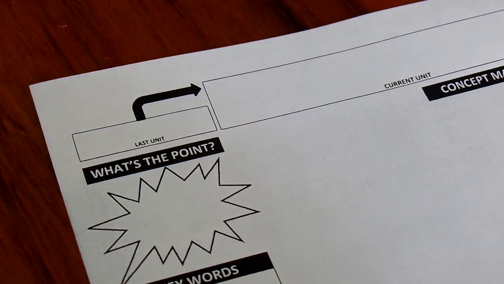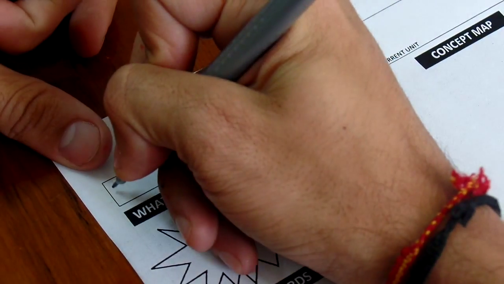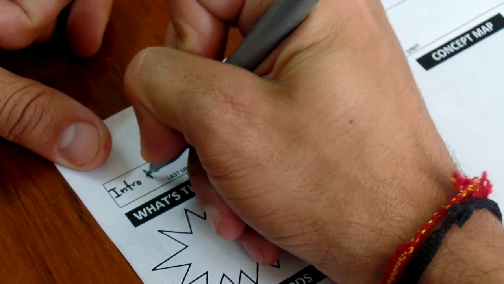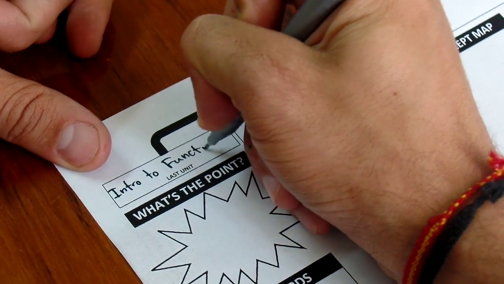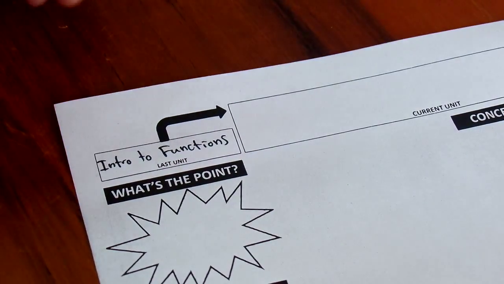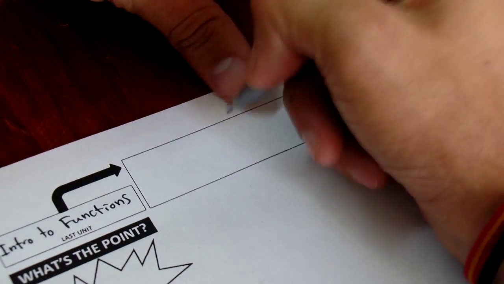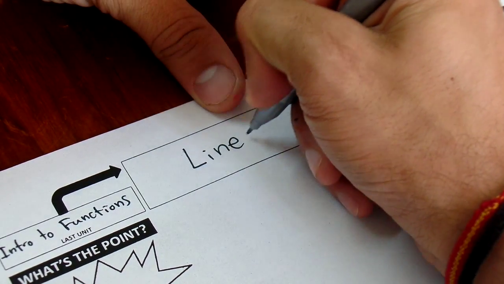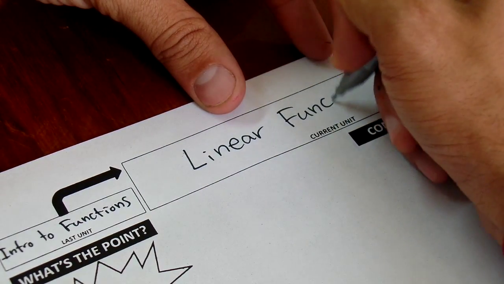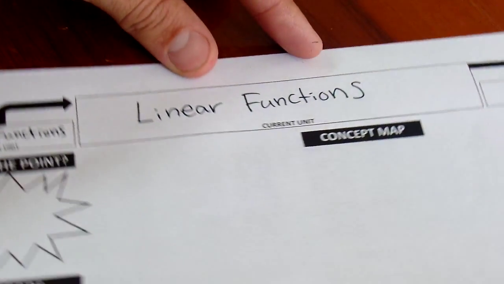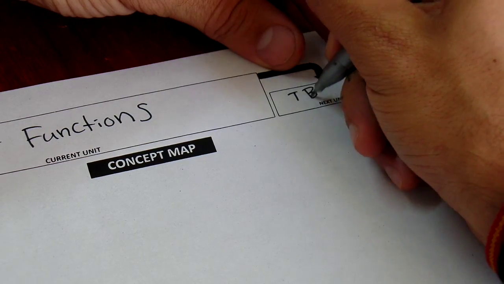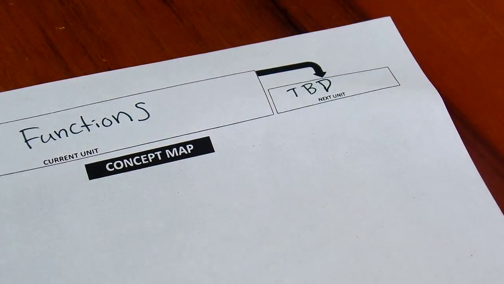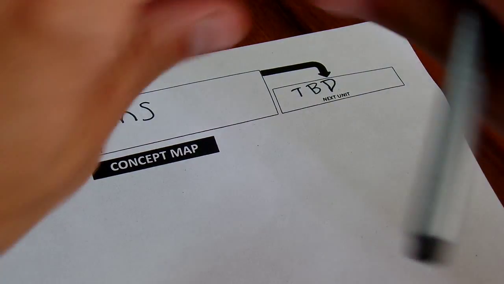We have our concept map template with all of the cool parts. So let's start. The last unit you just did was intro to functions. So you just did that, and now that is going to help us learn about linear functions. So that's our next unit, or our current unit. And the next one, we're going to put TBD. That will be announced later about what comes after this.